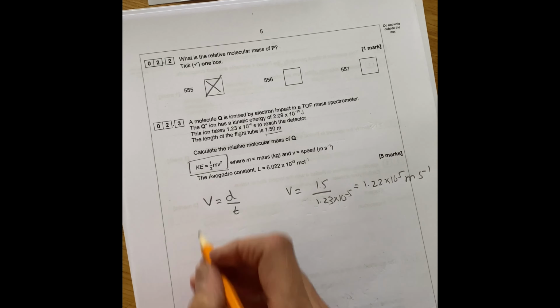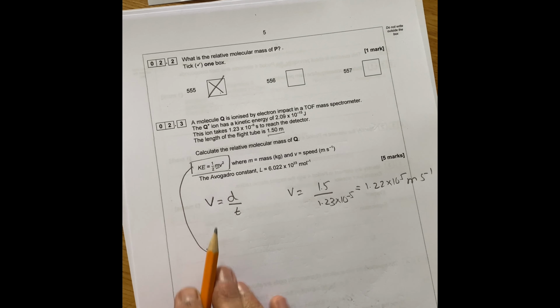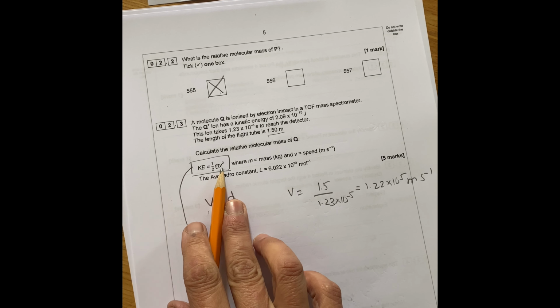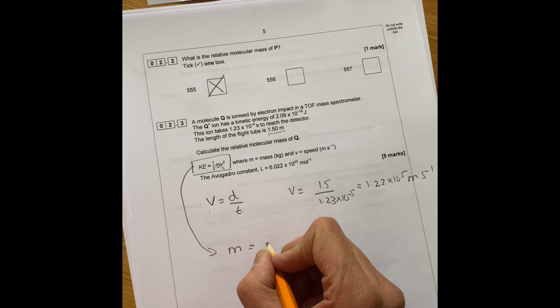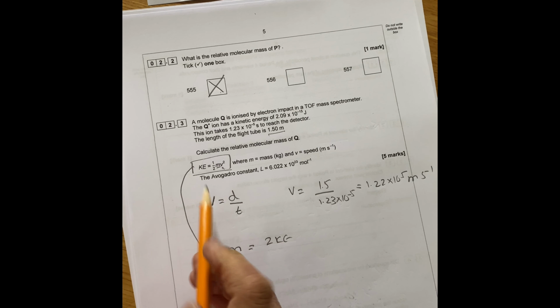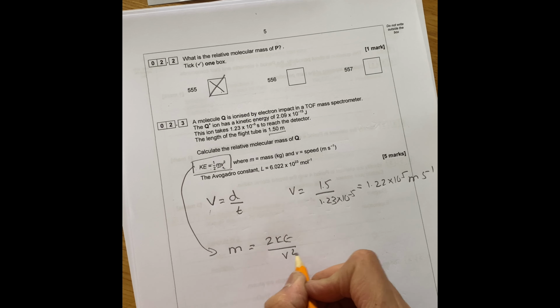Then you use the kinetic energy formula, rearranged to find M, because we need to work out V to put the V in there. Otherwise you won't be able to work out M. If you rearrange, M equals 2 times KE divided by V squared.